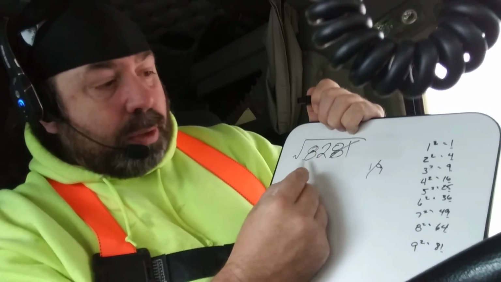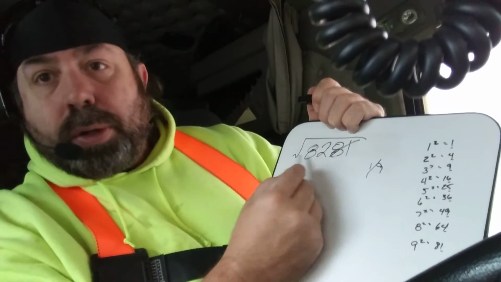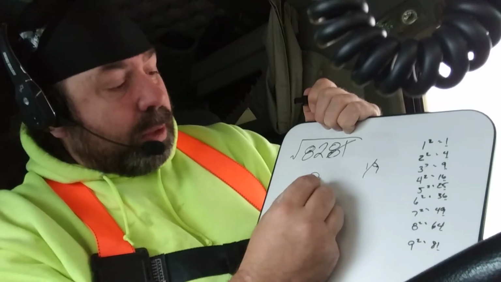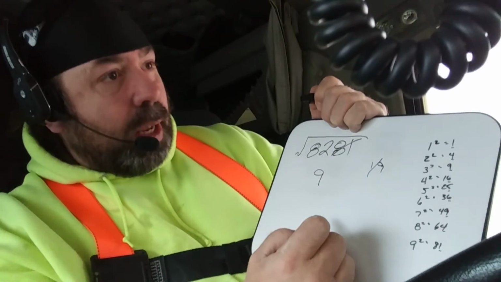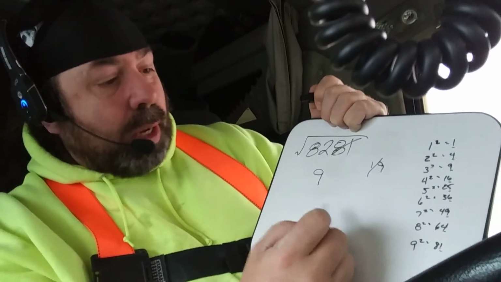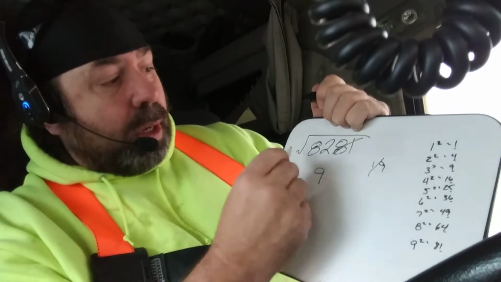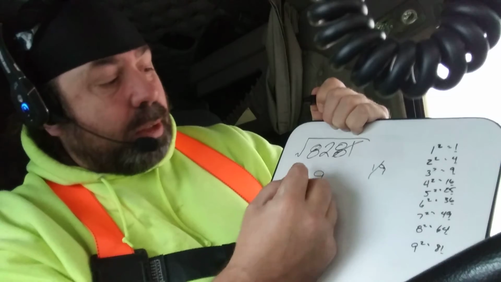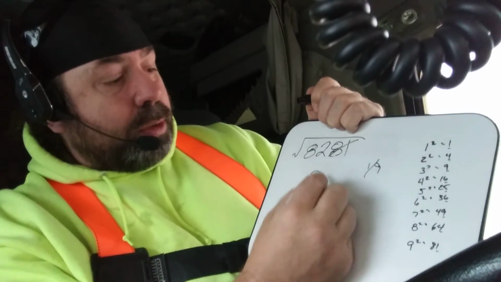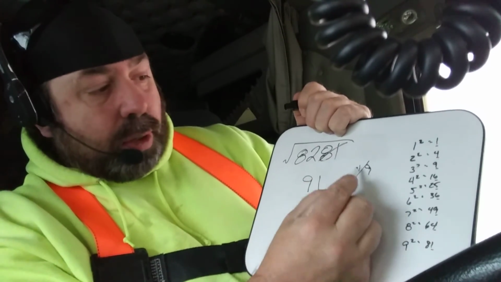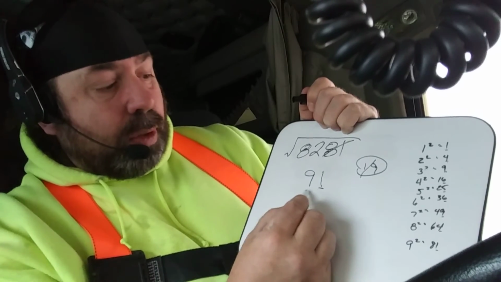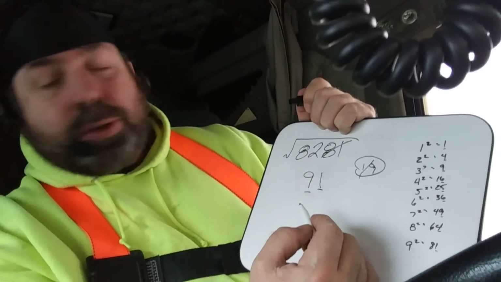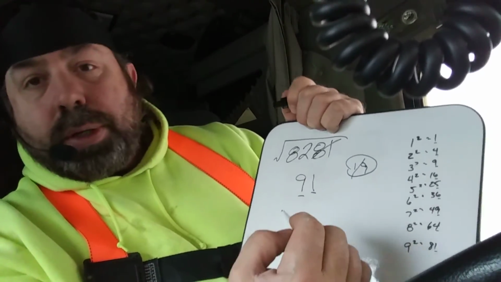Because none of the others, we're looking for the next number smaller than 82. So the first number is going to be a 9. Now, 9 times 10 is 90, so that's going to be the bigger number. So we're going to use the smaller of these two to get the last number. So the square root of 8,281 is 91.